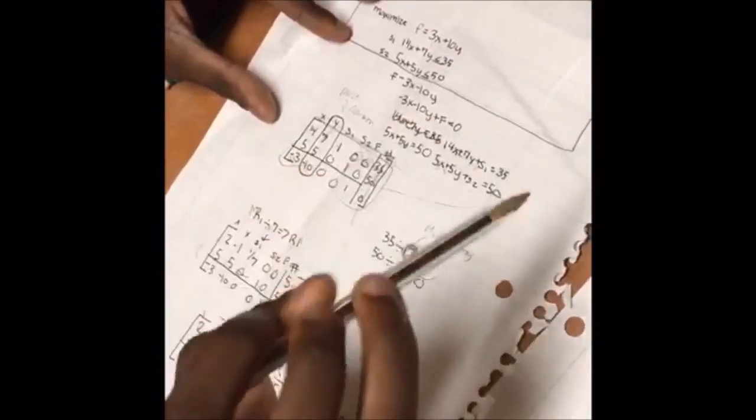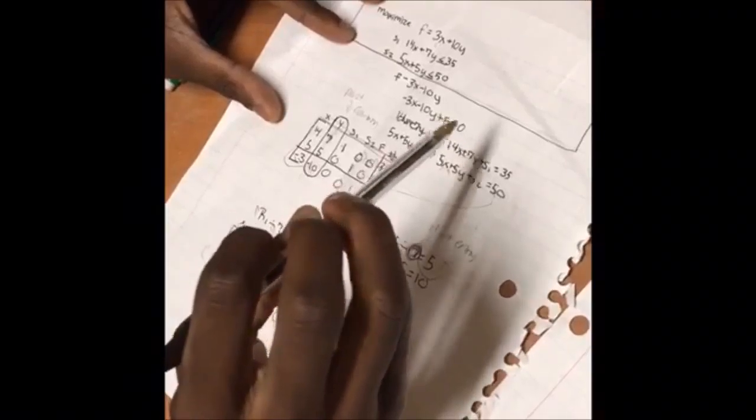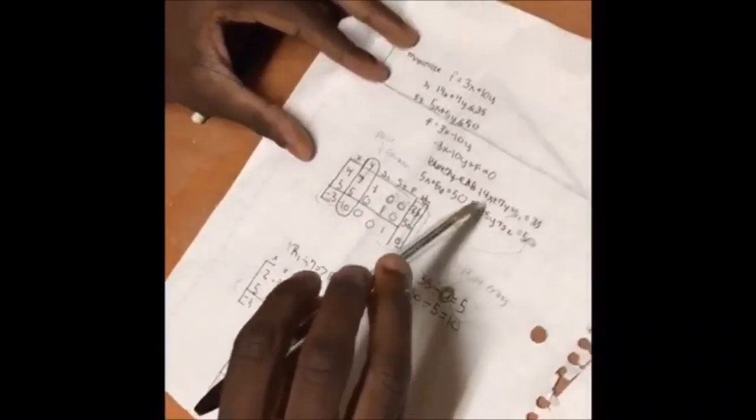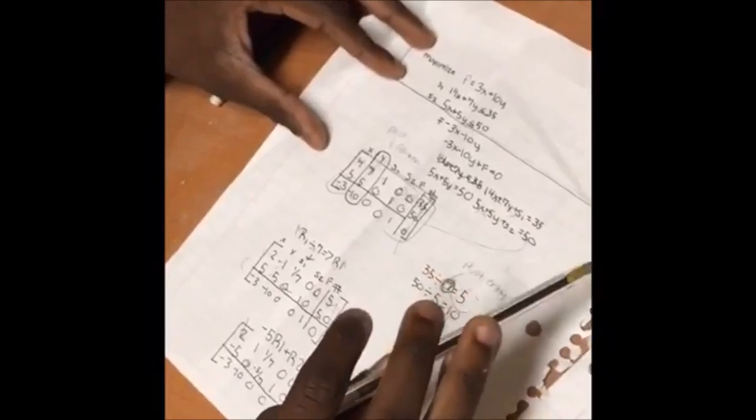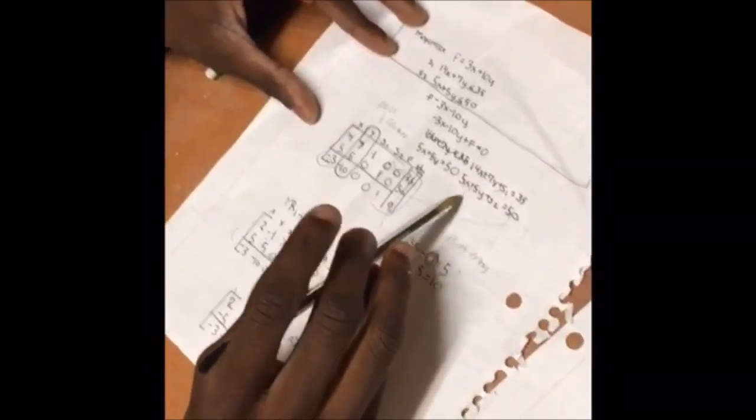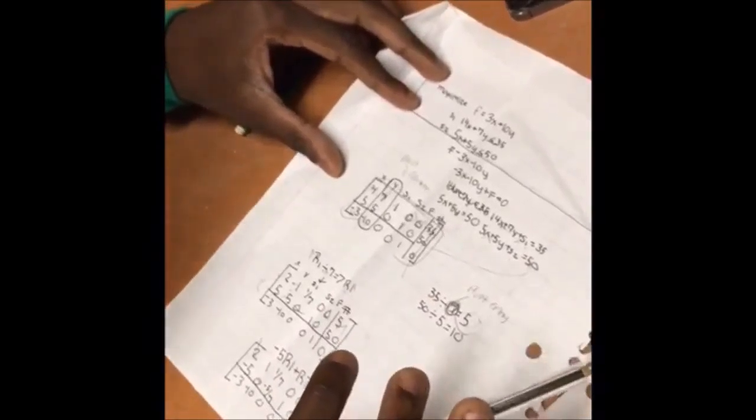To do that, we're going to have to move our x and y to the left of the equal sign, so they become negative. So our new problem is going to be negative 3x minus 10y plus f equals 0. We also want to bring our s1 and s2 down, so it's going to be 14x plus 7y plus s1 equals 35, and 5x plus 5y plus s2 equals 50.